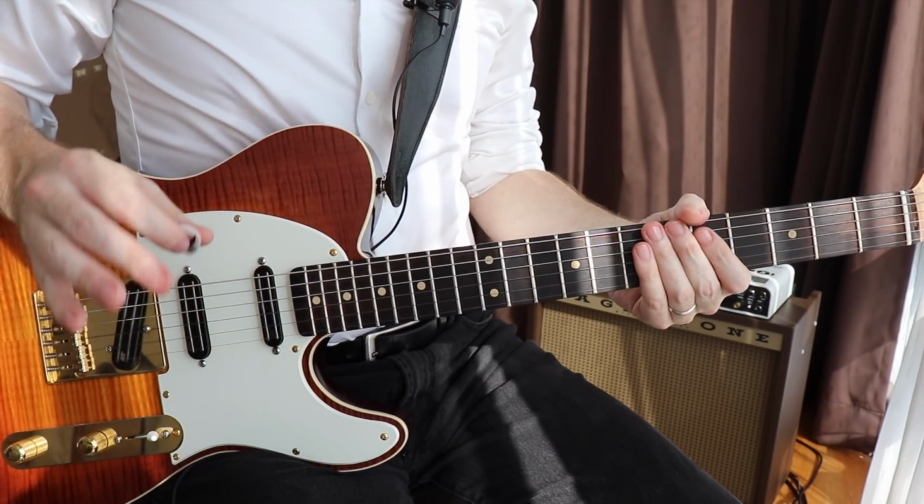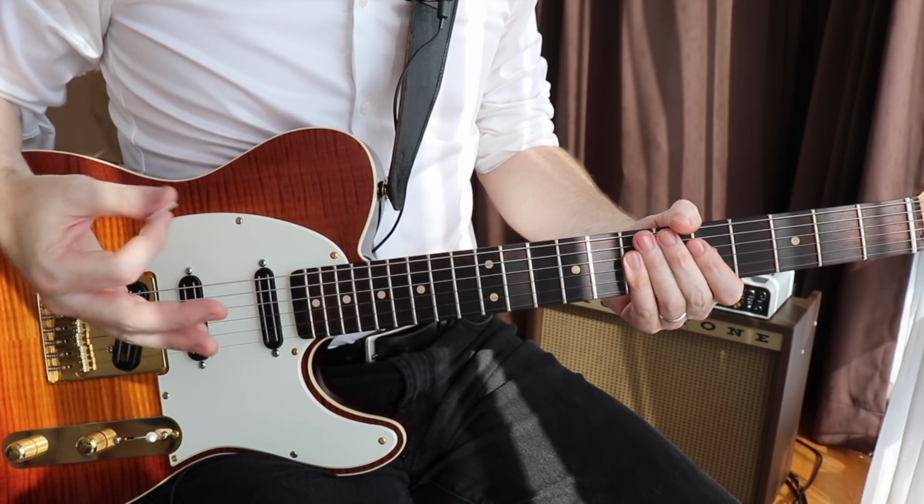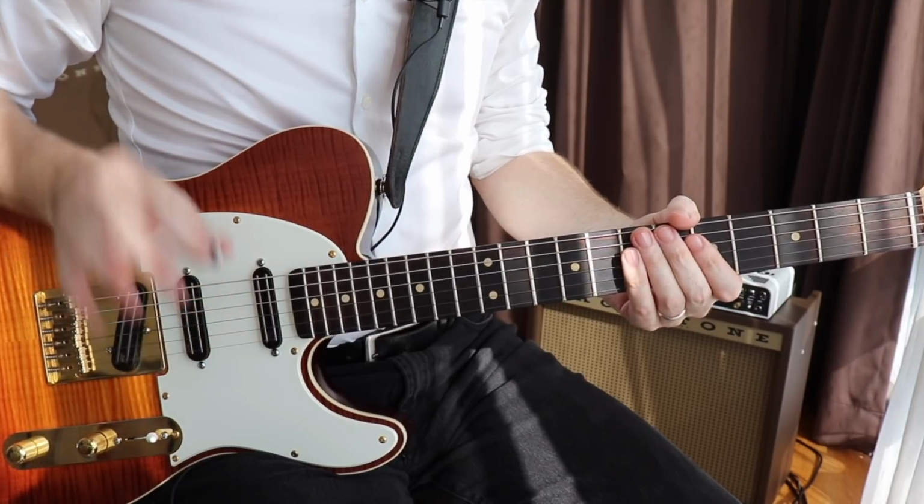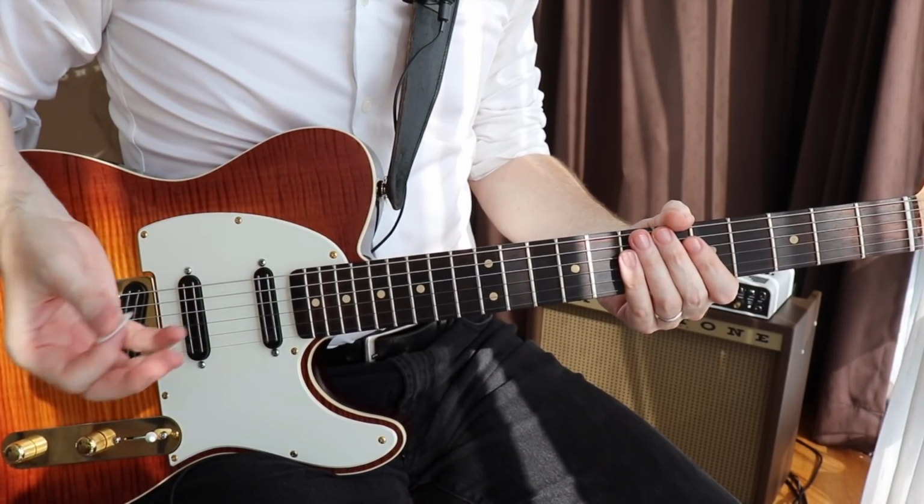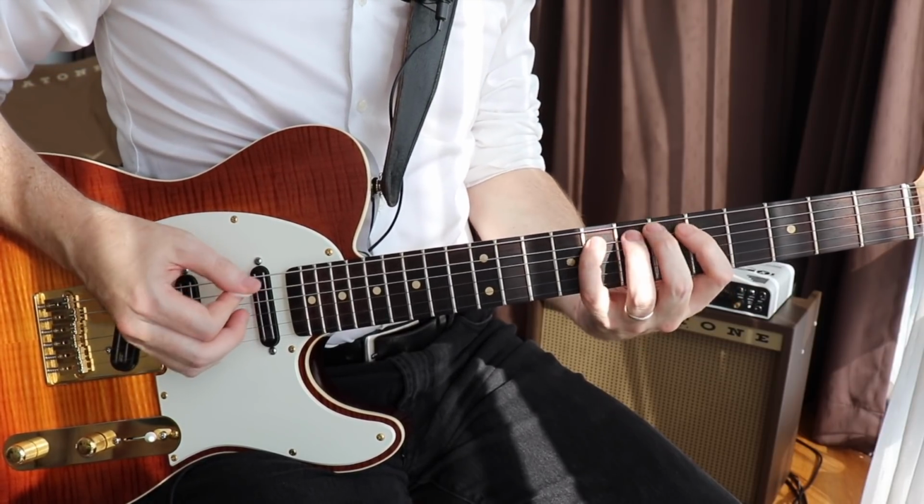Now it depends on what you're doing, but if you're just playing over vamps, over a funky dominant chord groove, you can also throw in notes from the minor pentatonic or blues scale. So that would be here.